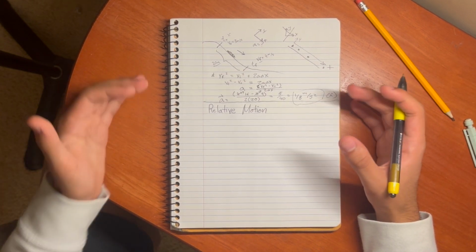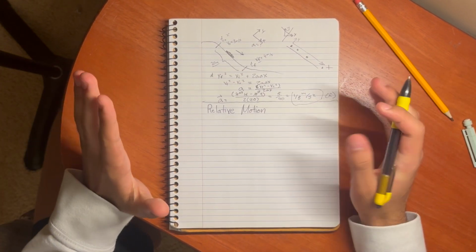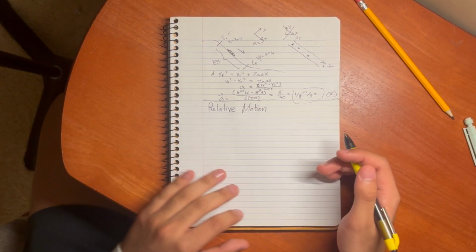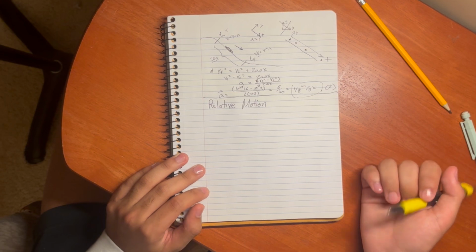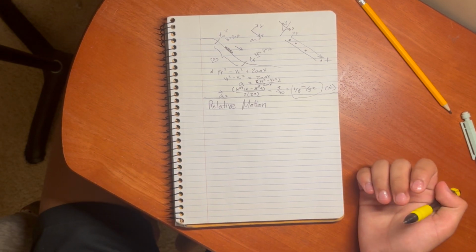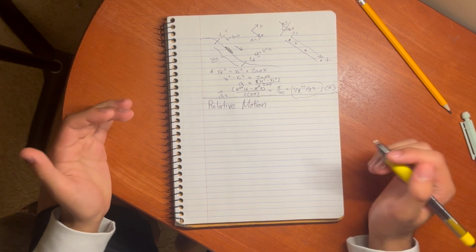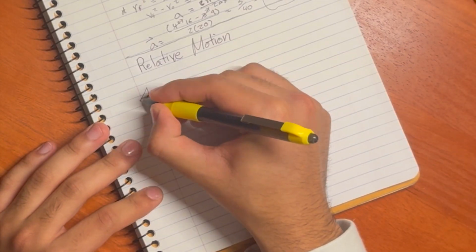I say it's small because hopefully it's going to be a short video. But it's a really important concept, so I just wanted to give it its own video. And that's relative motion. You'll see this a lot in physics problems that are trying to trip you up by making them seem more complicated than they are.